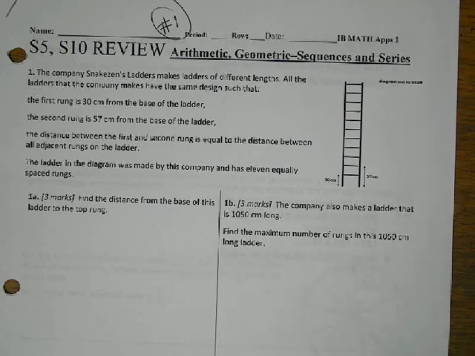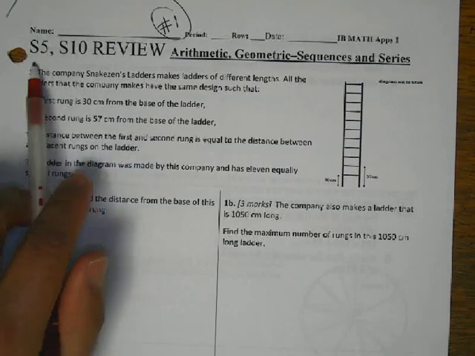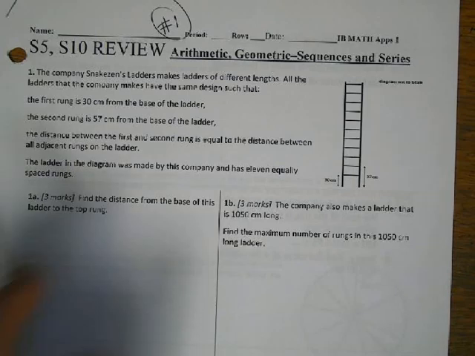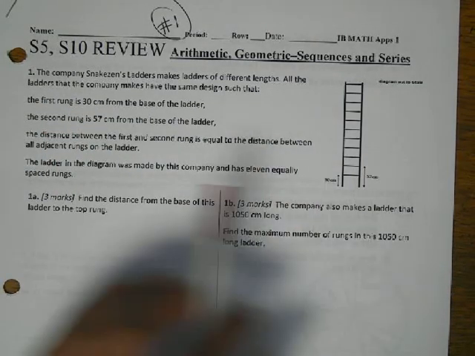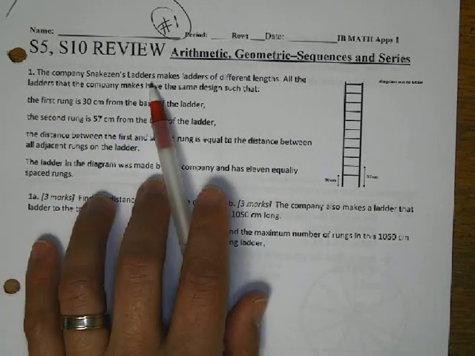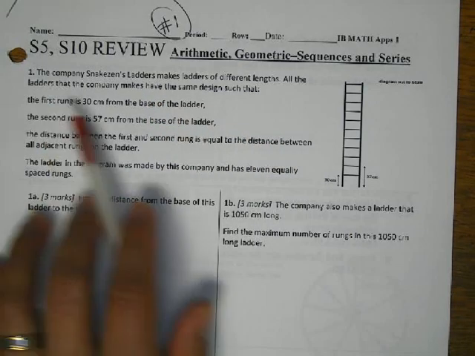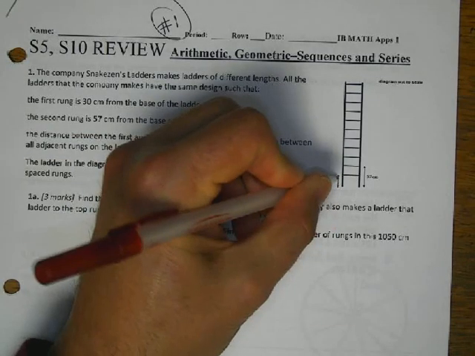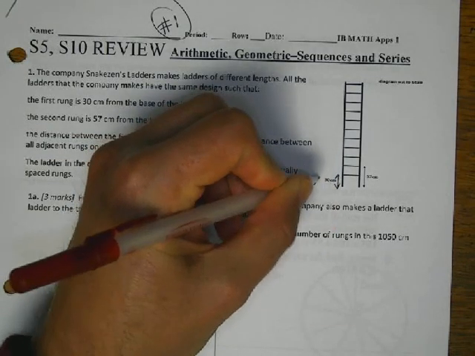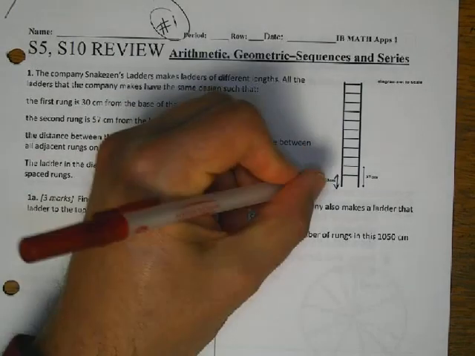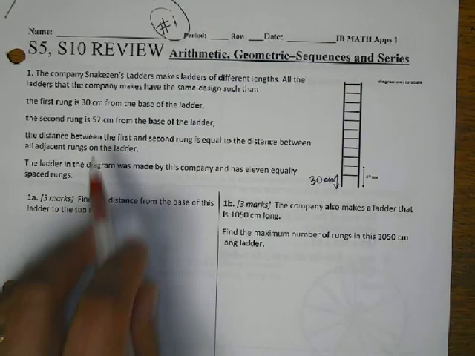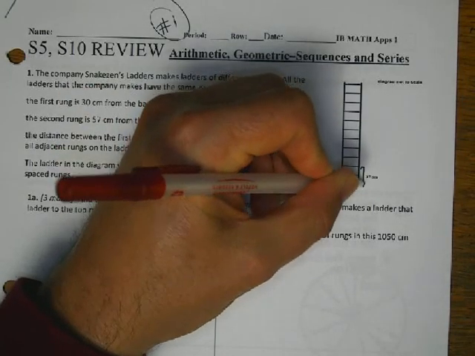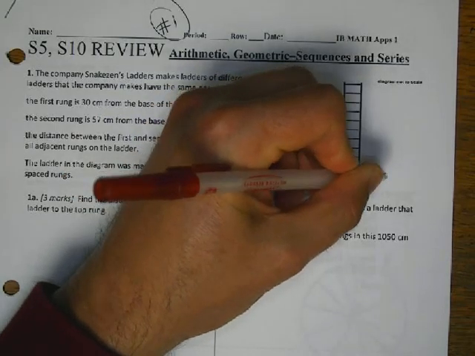Okay, here we are going to talk about the review for the S5 S10 Arithmetic and Geometric Sequence and Series chapter. Okay, in this example, number one, a company sells ladders and they're made of different lengths. The first rung is 30 centimeters from the base of the ladder. So this distance right here to here is 30 cm. And then the second rung is 57 from the base. So this distance from here to here is 57 cm.